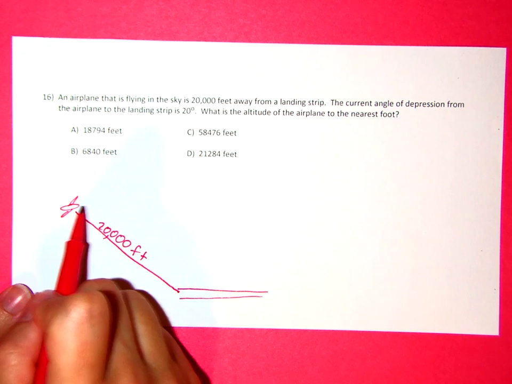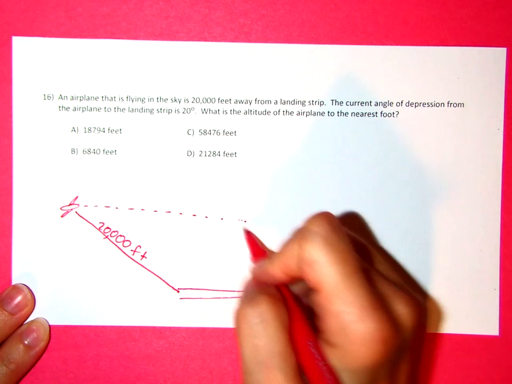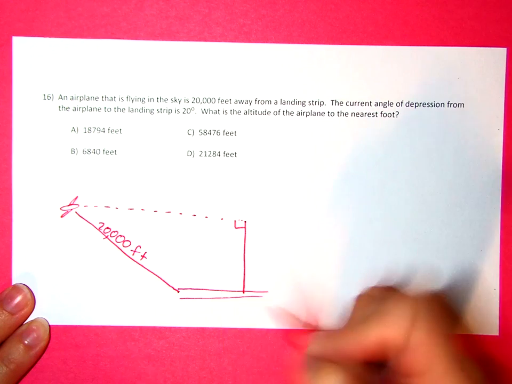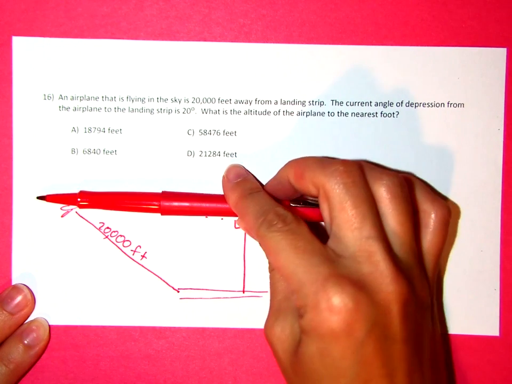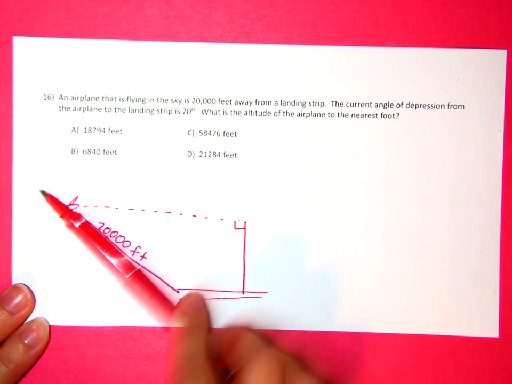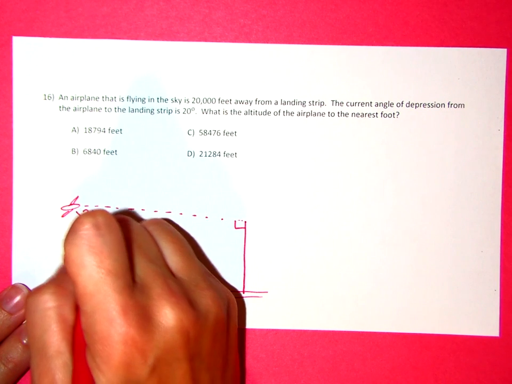Now, when we have an angle of depression, basically what you're getting here is this is a 90-degree angle, and I'm sorry it kind of went down a little bit, but the angle of depression takes that line and it depresses down, it pushes it down. So this angle right here is 20 degrees.